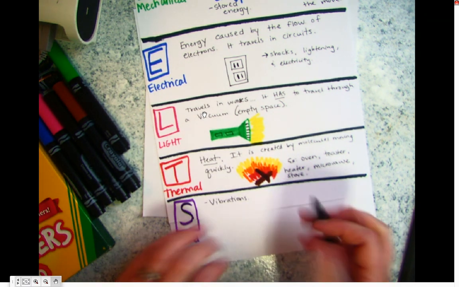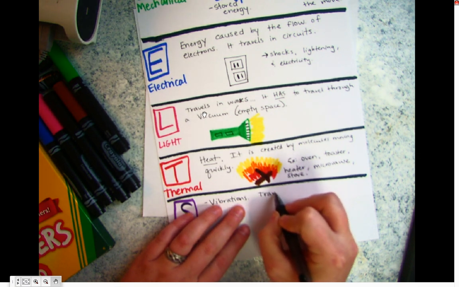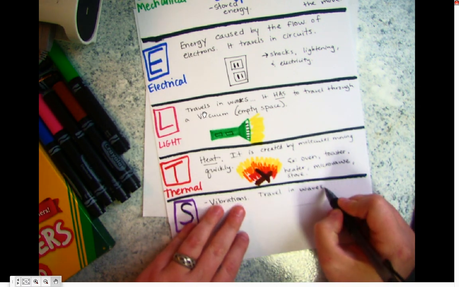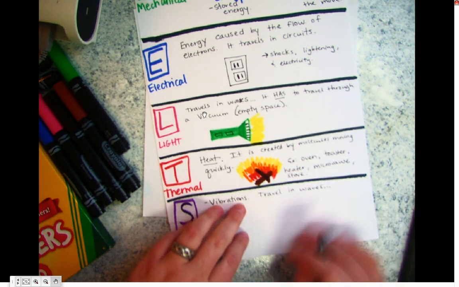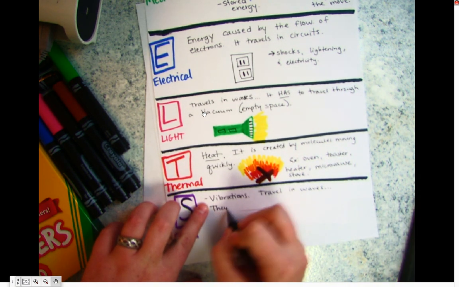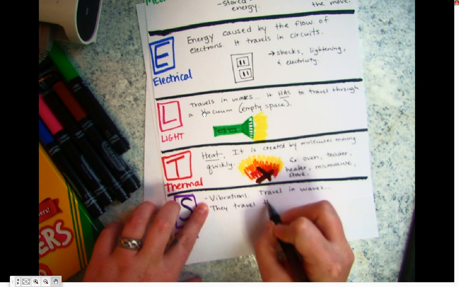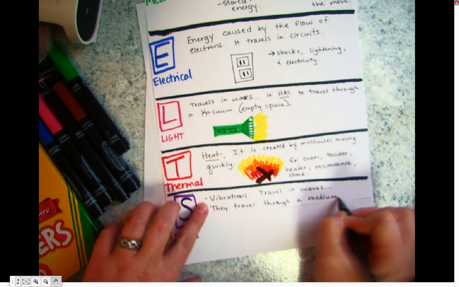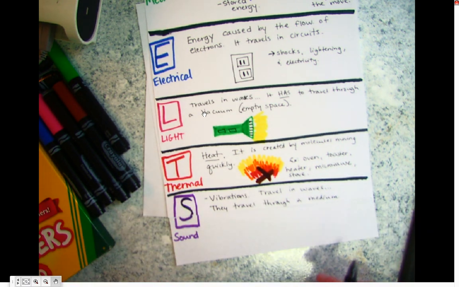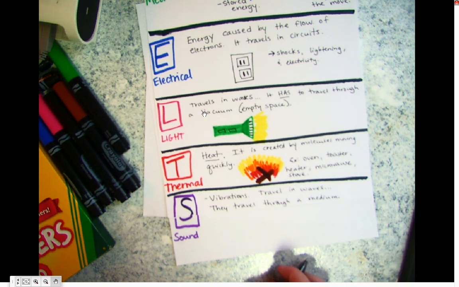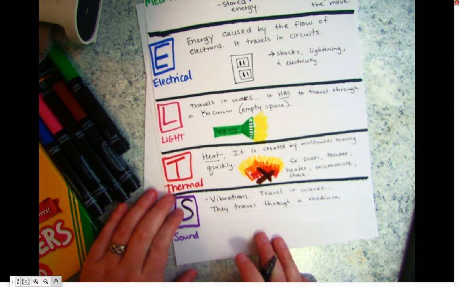So these guys travel in waves, and we're going to learn about those in our next unit. They travel in waves, but this is one of the most important parts. They travel through a medium, okay? Now, what is a medium? Anybody? All right, so I know you guys know. And if you don't, that's okay. We're going to talk about it.